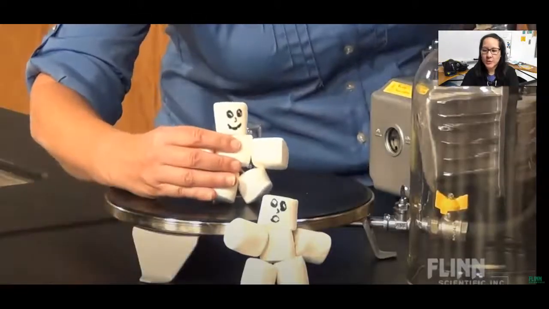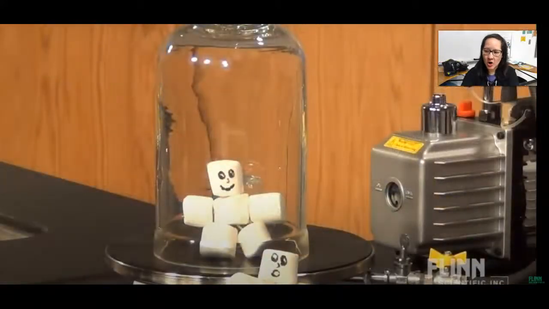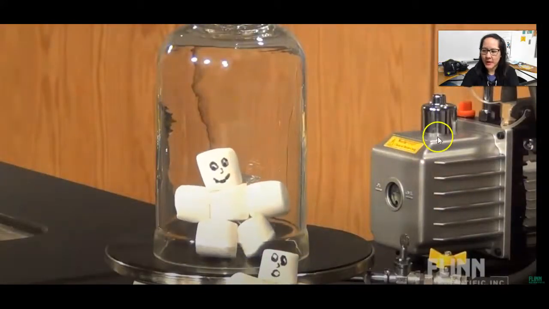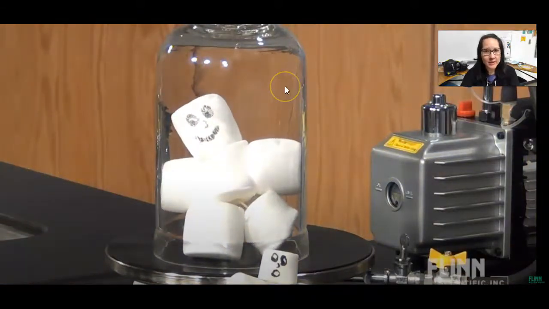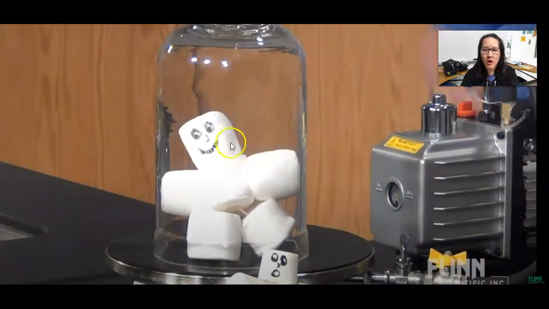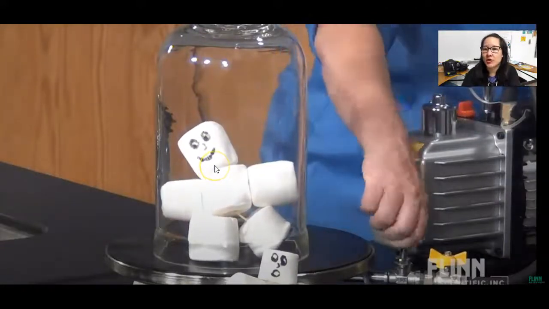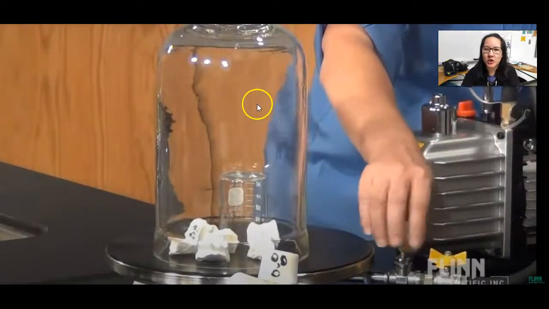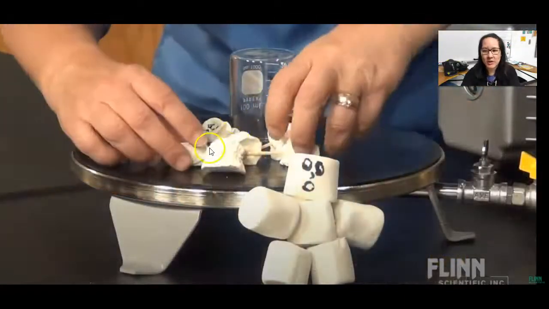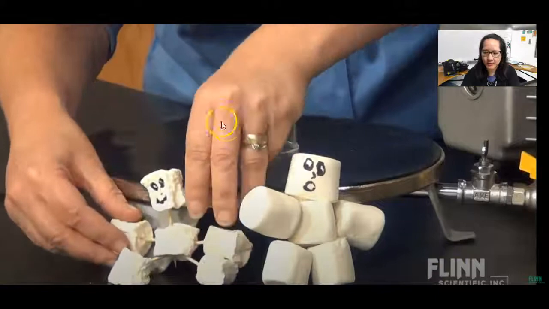What you'll notice is she places the marshmallows on the bell jar, and then there's a vacuum pump here that sucks the air out of the bell jar, which decreases the pressure inside the jar, causing the volume of the marshmallows to increase. Then she does the opposite. As she lets the air back in, the pressure increases, which decreases the volume of the marshmallows.